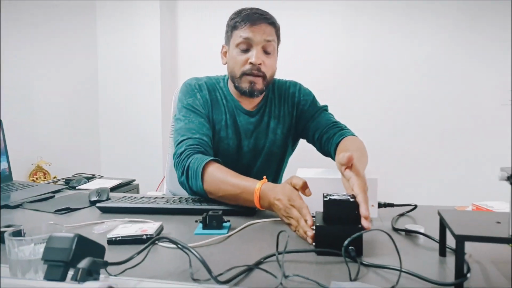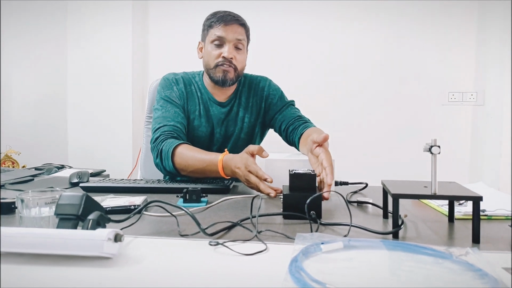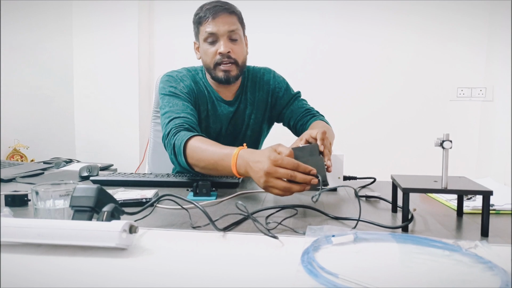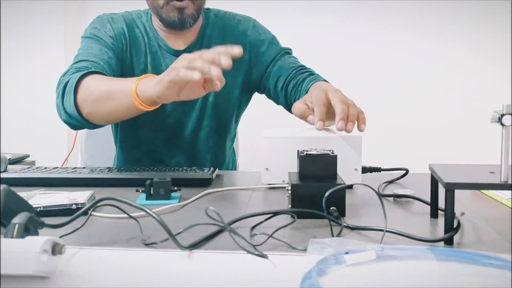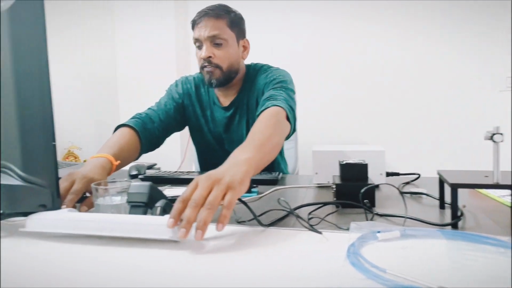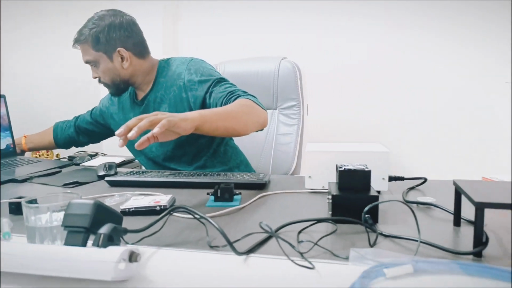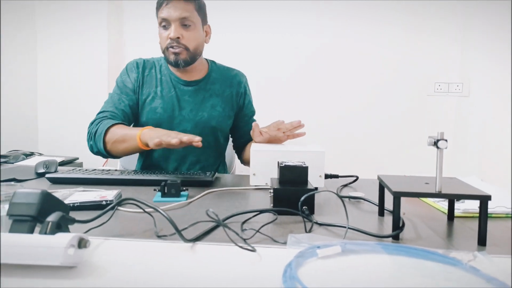Third, the spectrometer is TE cooled, which makes the detector cool to -35°C. For that, we have to put the cooling adapter here. Once you put in the cooling adapter, we switch the power supply on. So I made it on. Now this electrical connection is okay.